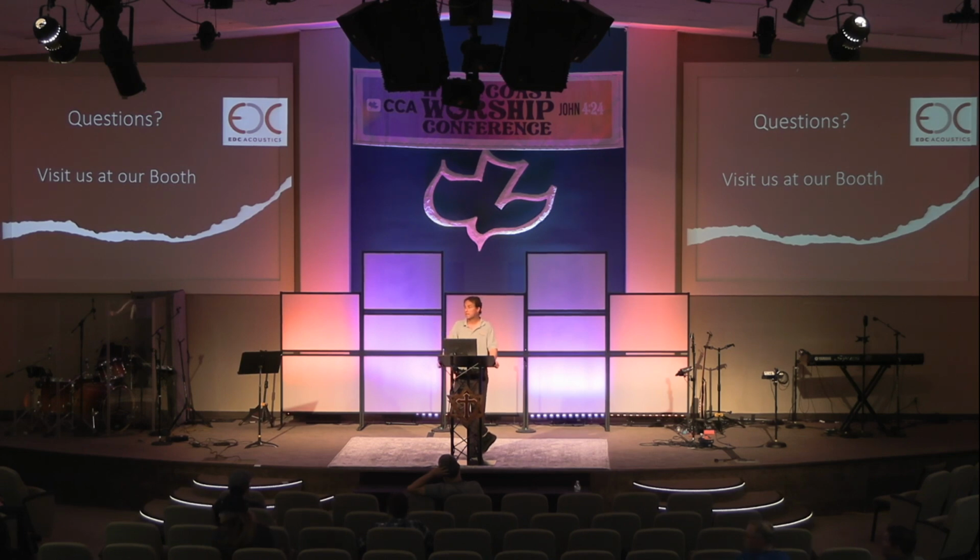Do you need any special power requirements for those? No, this is running off of, I would say 2 or 3 on, or I might be able to get 4 on a 20 amp circuit. It also depends on how loud your worship band is.